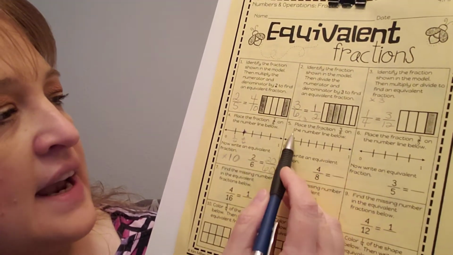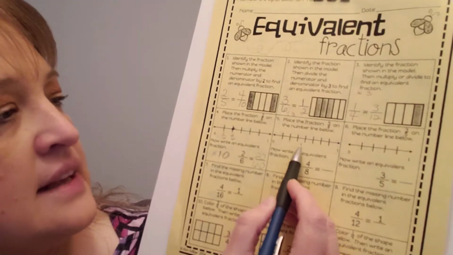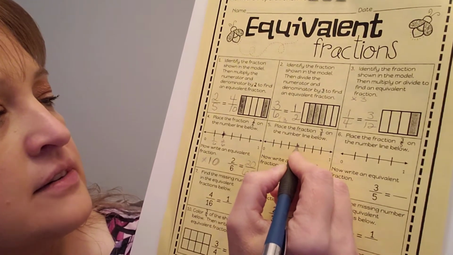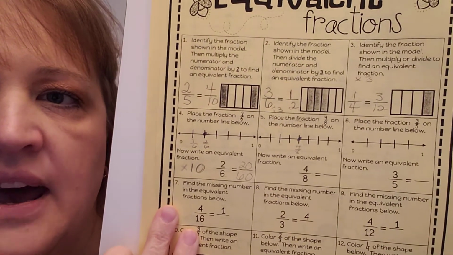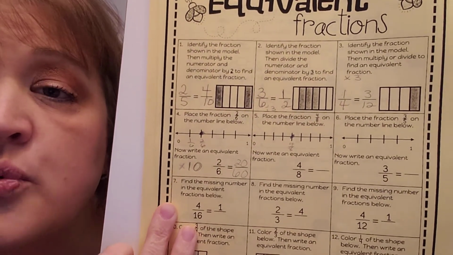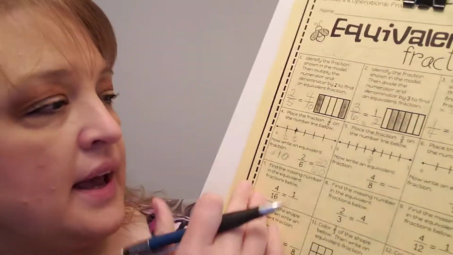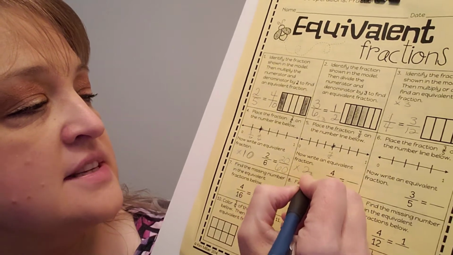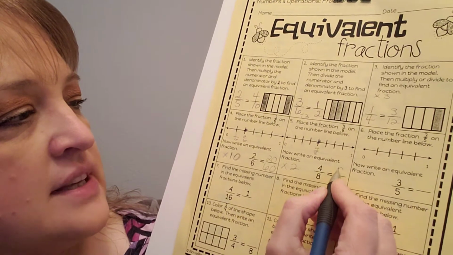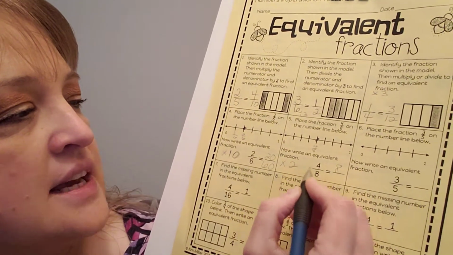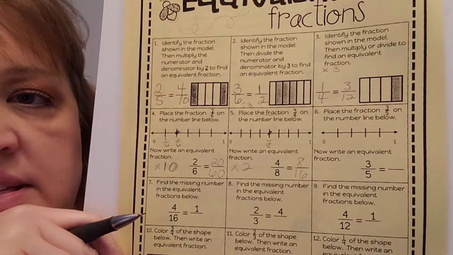Place the fraction 4/8 on the number line. There's 1/8, 2/8, 3/8, 4/8. Right there, 4/8. And now we need to find an equivalent fraction. We can divide or we can multiply. So I'm going to times this. I'm just going to pick 2. So 4 times 2 is 8, and 8 times 2 is 16. So 4/8 is equivalent to 8/16.